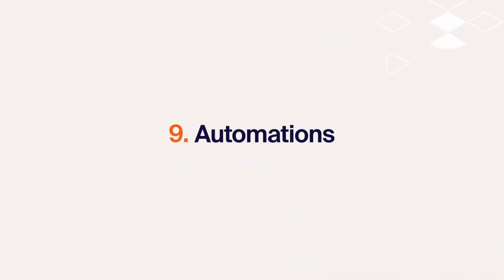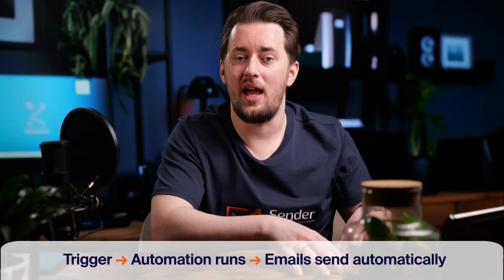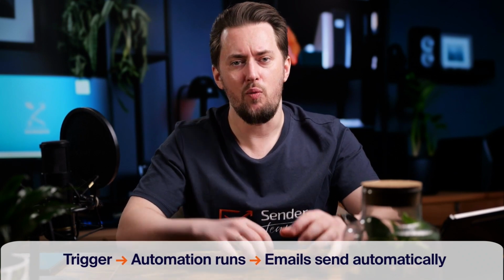So you're sending email campaigns, optimizing with tests, but what can you do to make your marketing efforts even more efficient? Well, this is where automations come in. So far we've covered one-off campaigns, emails you create and send manually. Automations are the other half, emails that send themselves based on triggers. A trigger is an action that a subscriber takes. Signing up, making a purchase, abandoning a cart, clicking a link, and when that action happens, the automation runs.